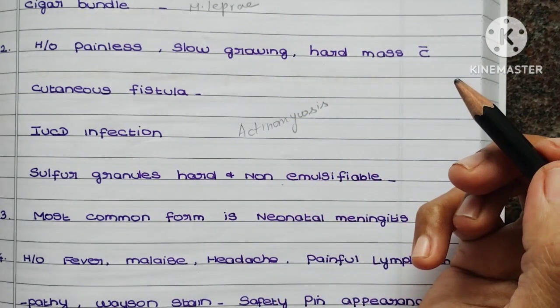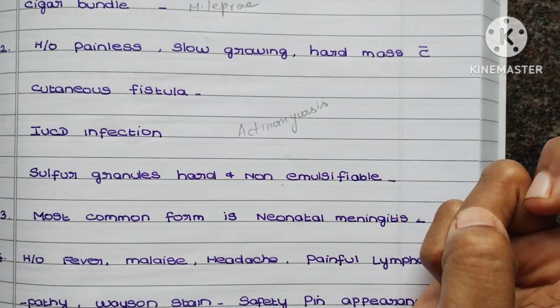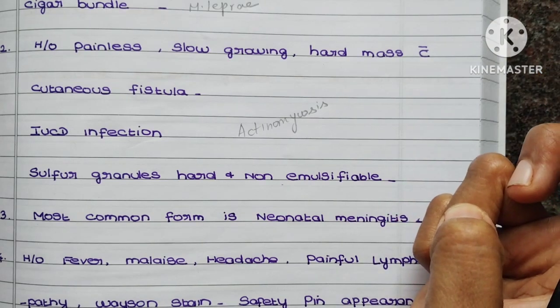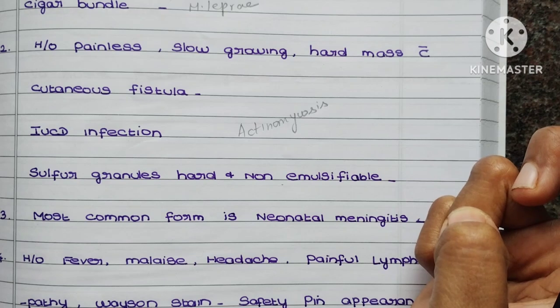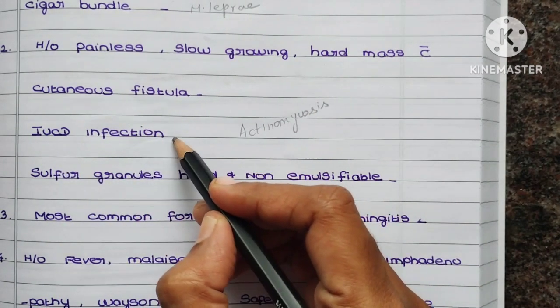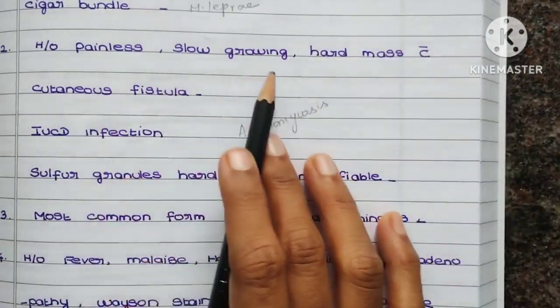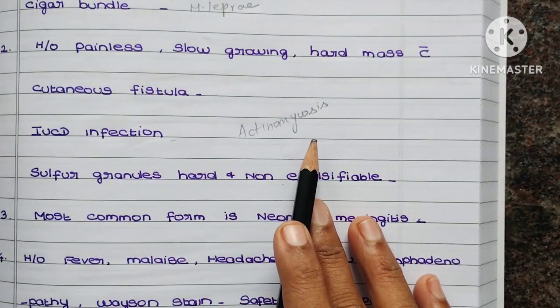Another important point: cervicofacial actinomycosis is the most common. After an IUCD infection the patient will present with pelvic actinomycosis. The rest of the points remain the same.